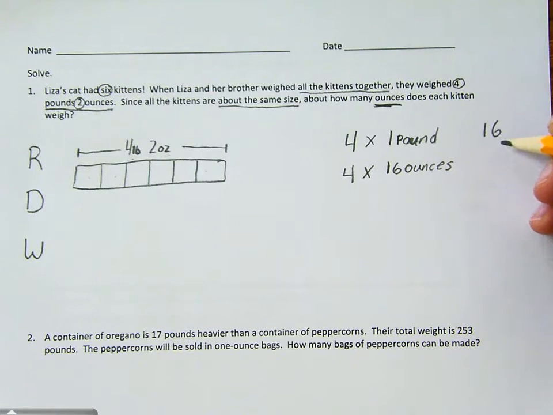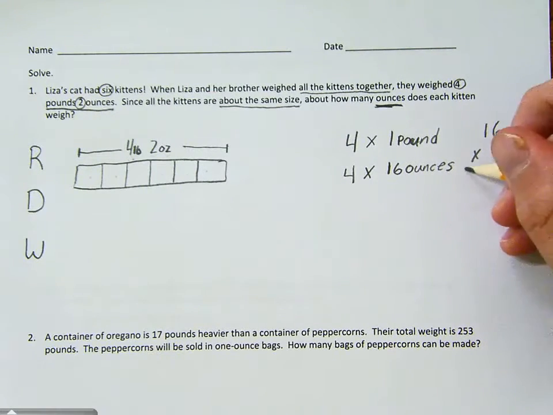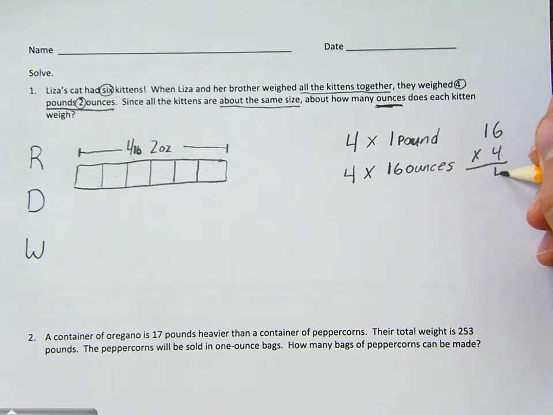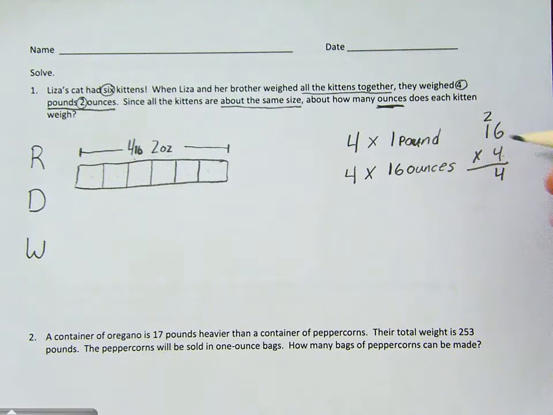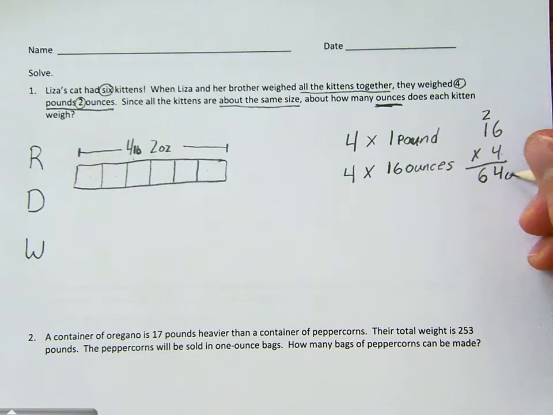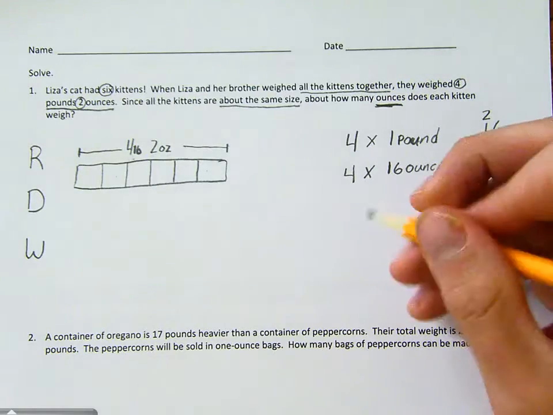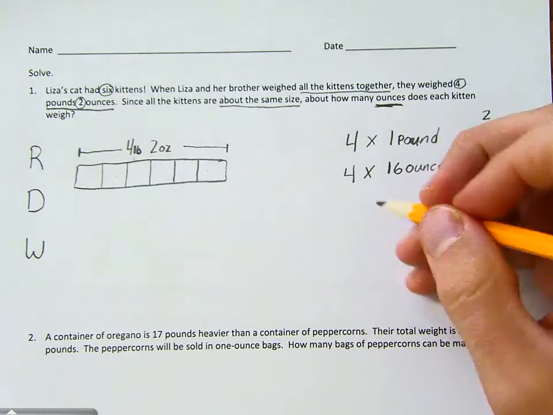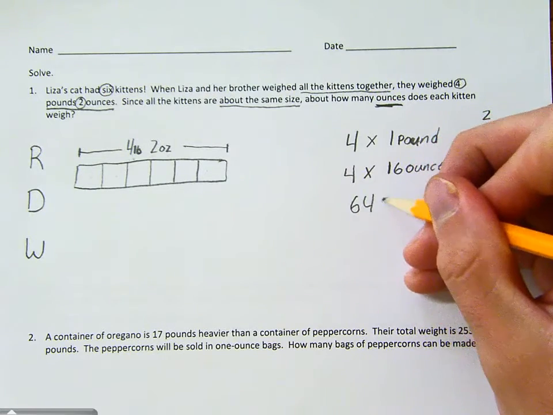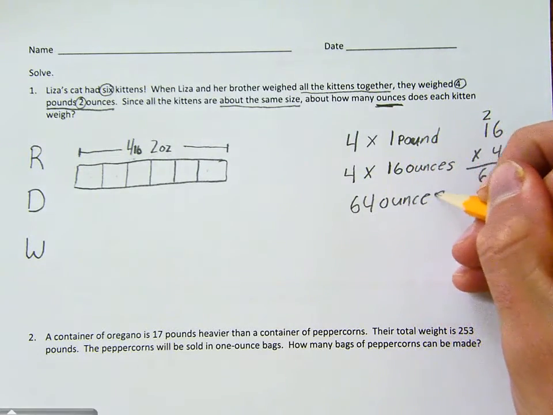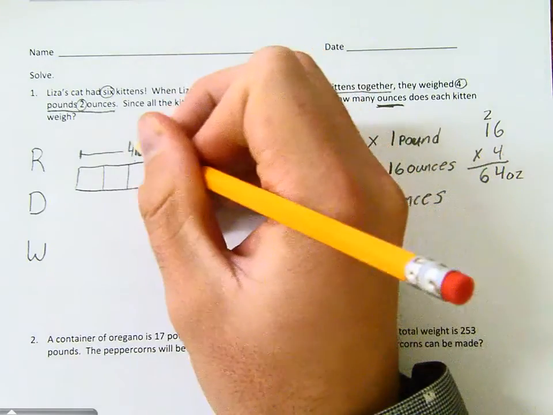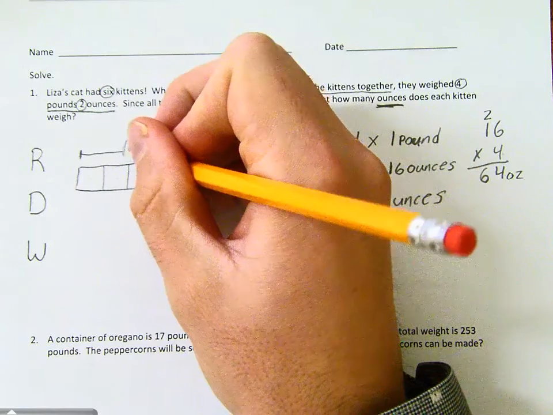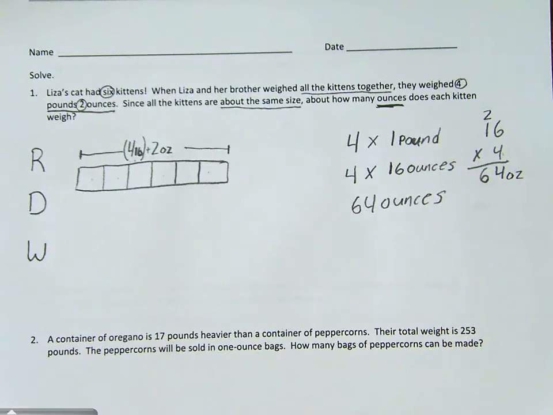16 times 4. 6 times 4 is 24. 1 times 4 is 4, plus 2 is 6. So I get 64 ounces. So 4 times 16, we get 64 ounces. So that's what this 4 pounds is here. And then we have to add 2 more ounces to that to get the total weight of the kittens.